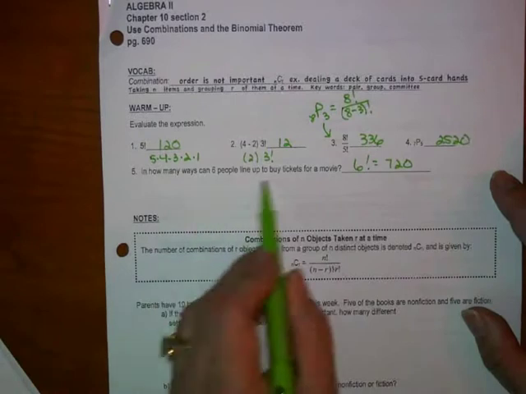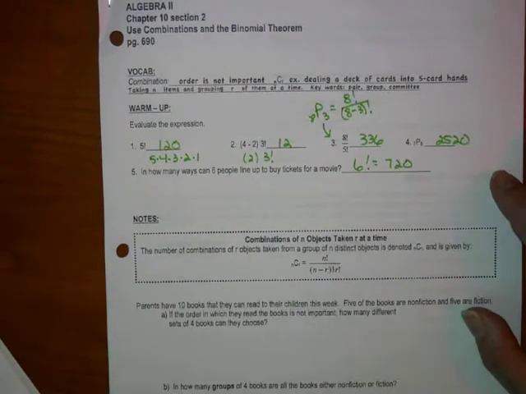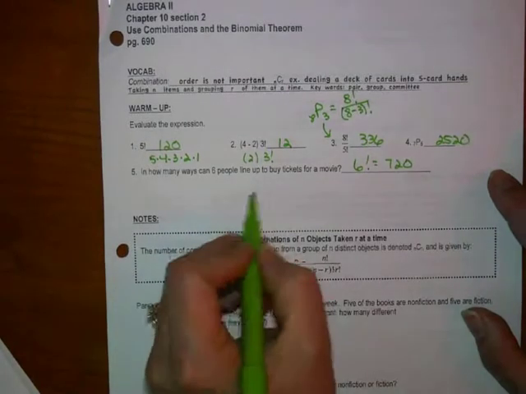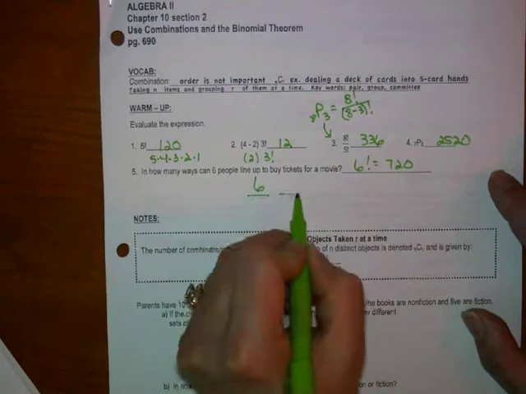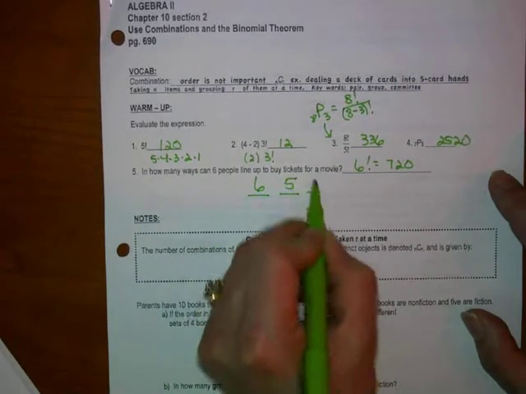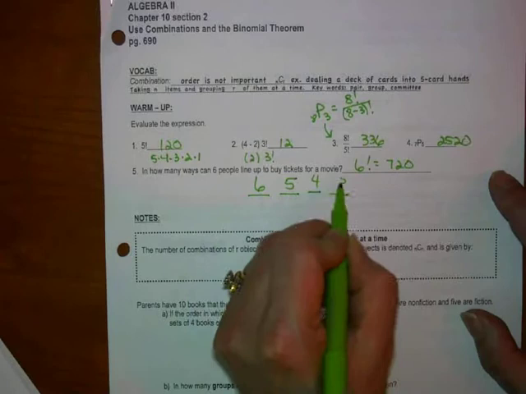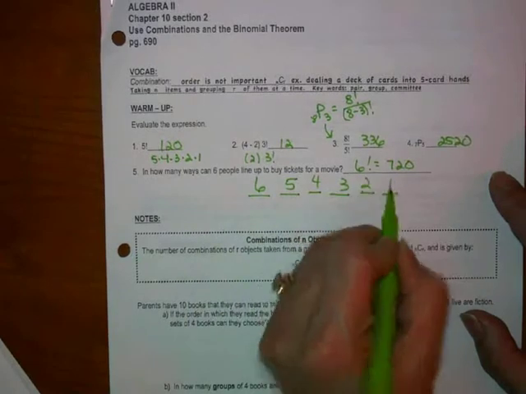And then, in how many ways can 6 people line up for a movie, for tickets? So for the first person, there's 6 people to choose from, and then there's 5 to choose from, 4, 3, 2, and 1. Because order matters there, that is just 6 factorial.